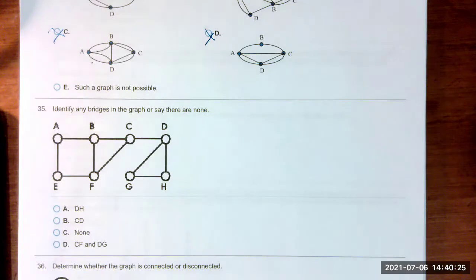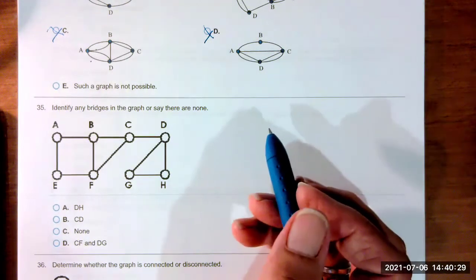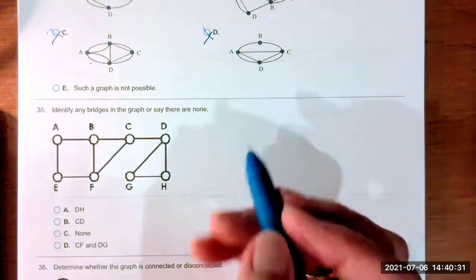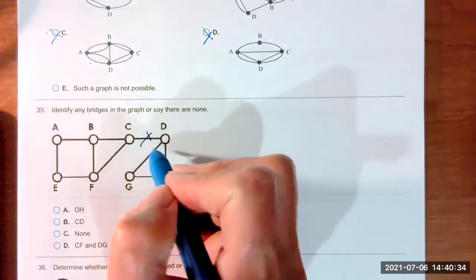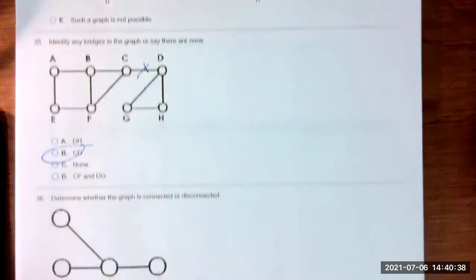Identify any bridges that are in the graph, or maybe there's none. Okay, so a bridge is an edge. If I take it out, it creates a disconnected graph. And I see that right here. If I took this edge out, the graph will become disconnected. So the correct answer here is B.